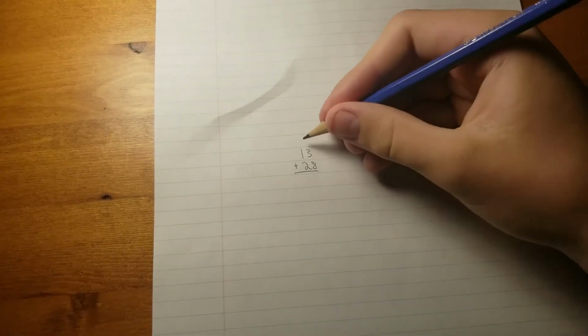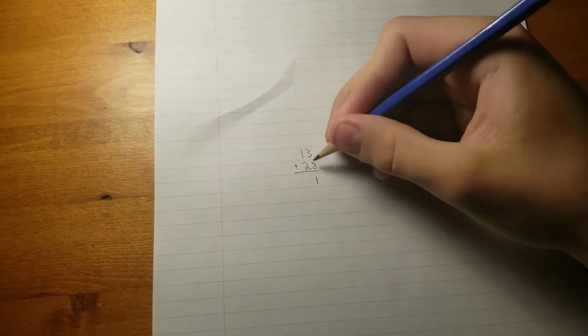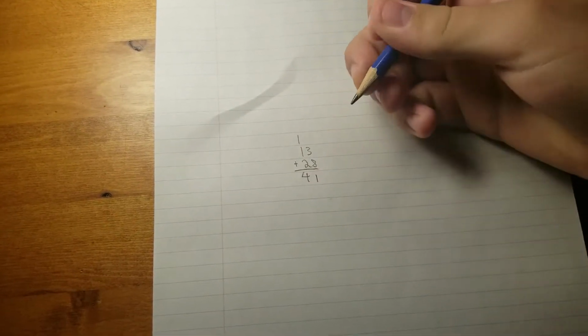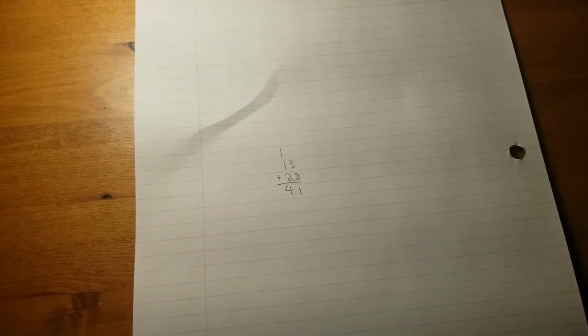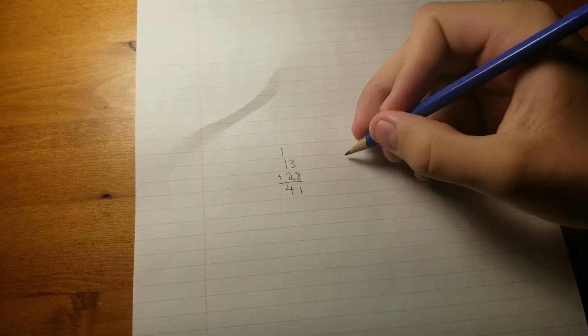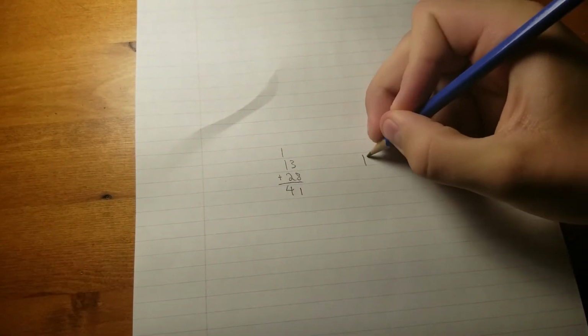Chances are, if you were ever in grade school, you've probably seen something like this. It's not new, but we can do this. Just to add this, 3 plus 8, 1, carry the 1, and then you add those. Math. Addition. But sometimes these addition problems can be bigger, or sometimes not even addition. Sometimes they're multiplication.